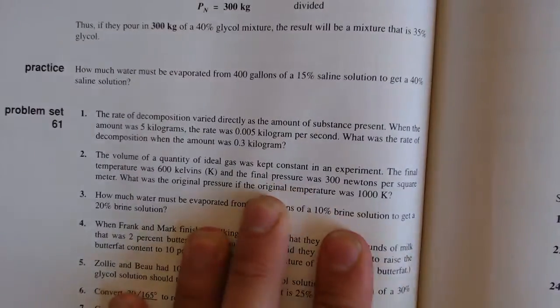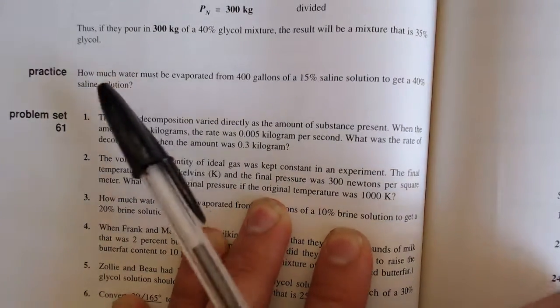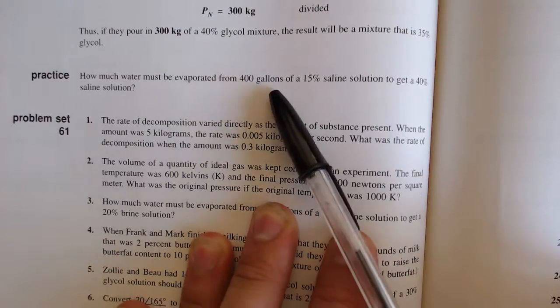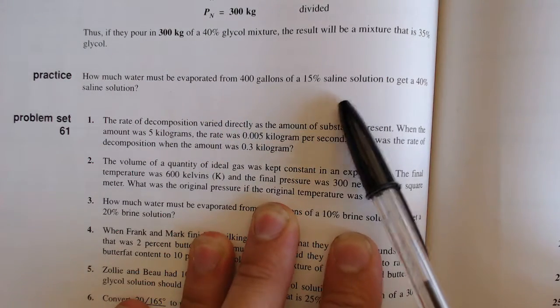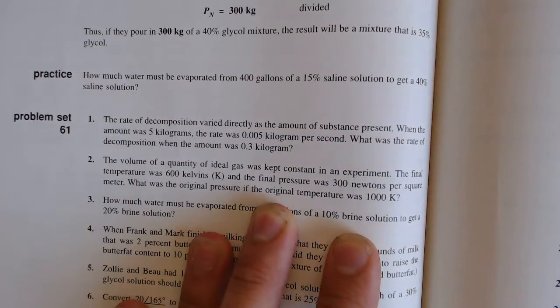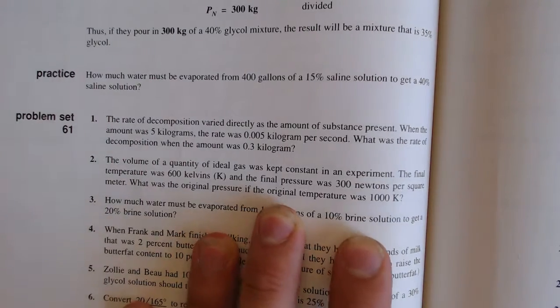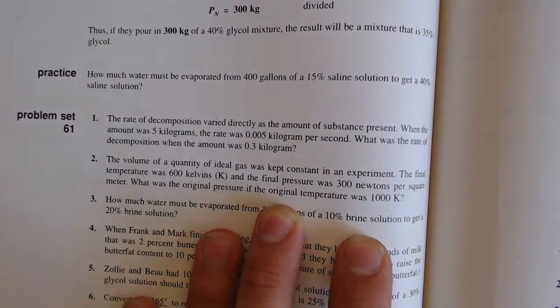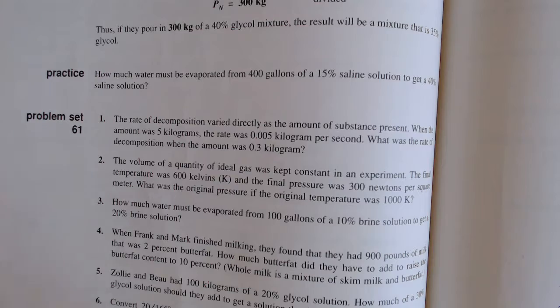We're only given one solution to start off with. In our practice, they ask us how much water must be evaporated from 400 gallons of a 15% saline solution to get a 40% saline solution. So we're going to do the same thing we did before. We're going to represent our equation in terms of volume, and then again in terms of percentages.